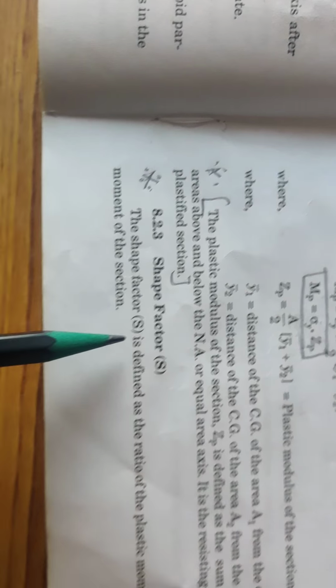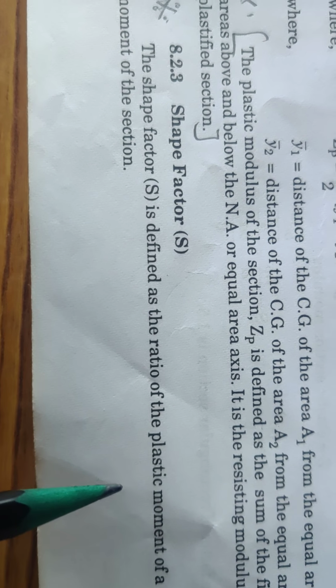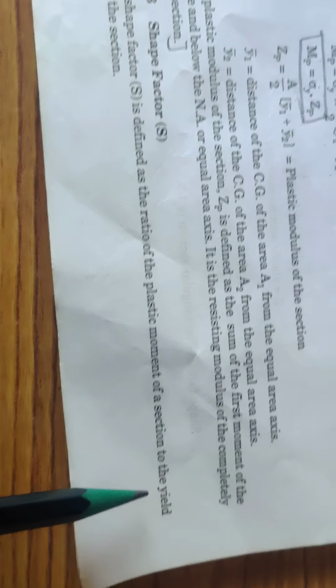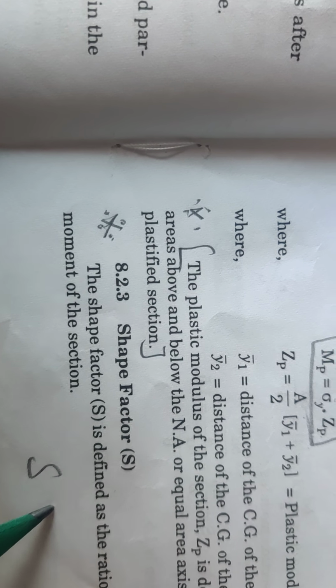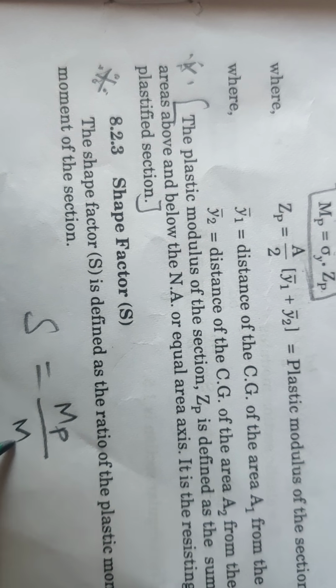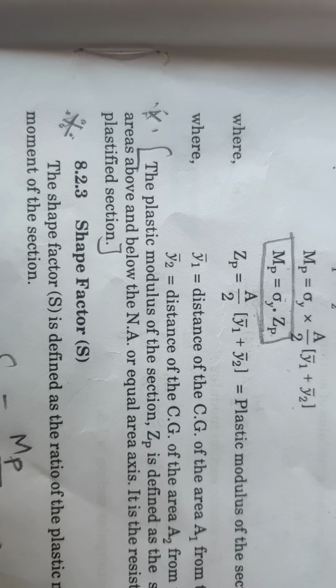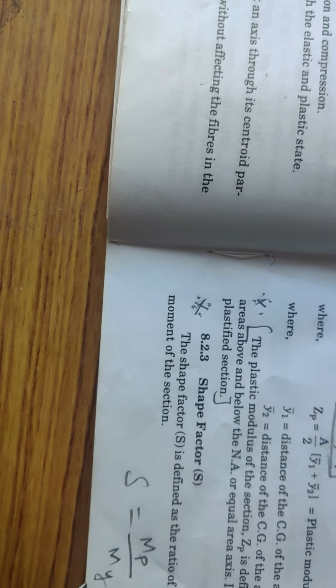So next term is shape factor S. The shape factor is defined as the ratio of the plastic moment of the section to the yield moment of the section. Okay, the shape factor is defined as the ratio of plastic moment of the section MP divided by the yield moment of the section My. Okay, so it is the definition for shape factor.